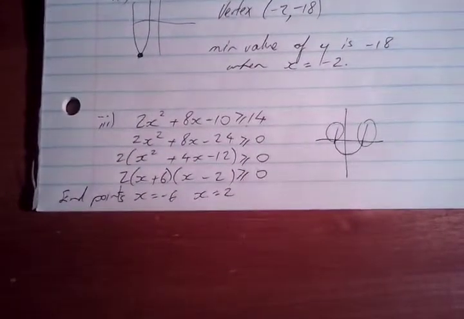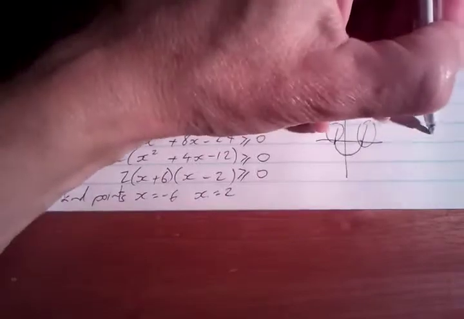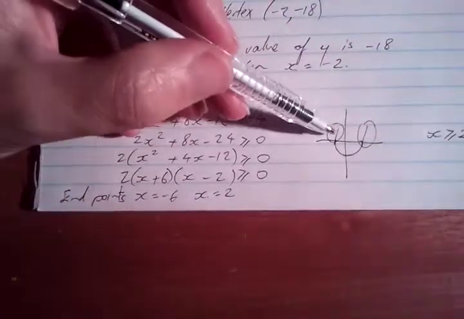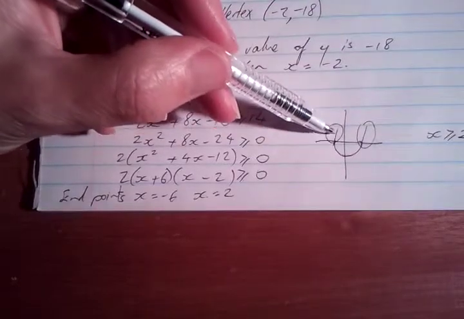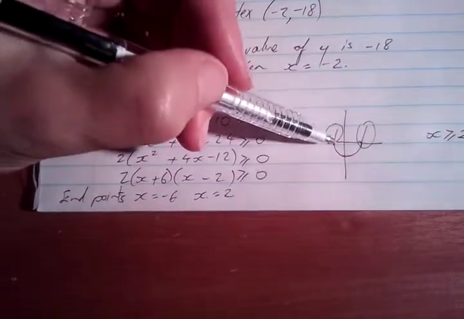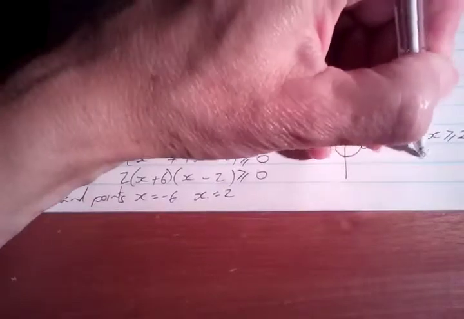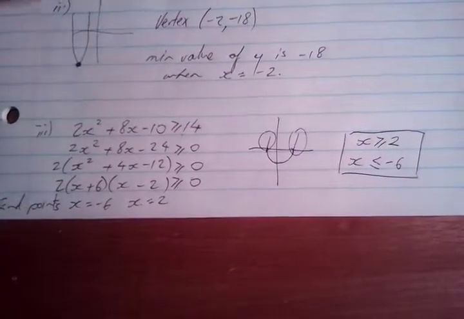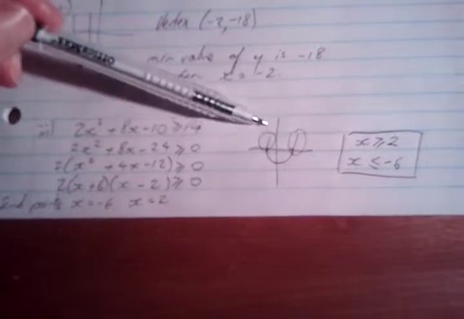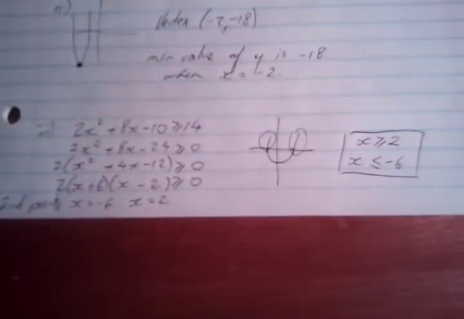So these two branches on the quadratic mean that I want x to be greater than or equal to 2, and I'm also going to find correct solutions if the x values are smaller than negative 6. So there are my domains that will make this work. Right, so we're checking this by looking at the graph and seeing which parts will create a value greater than 0.